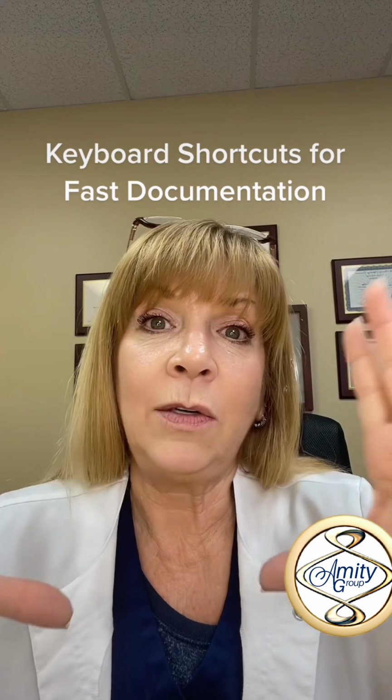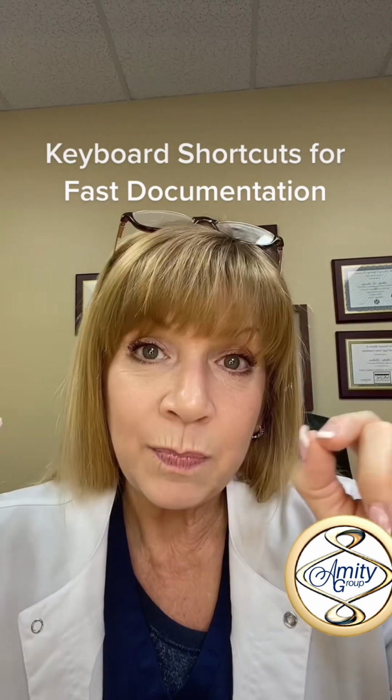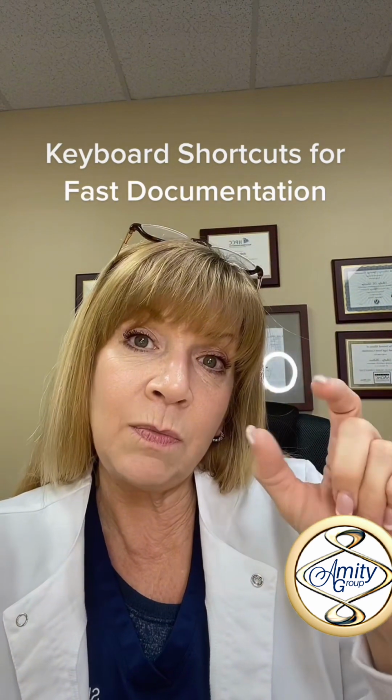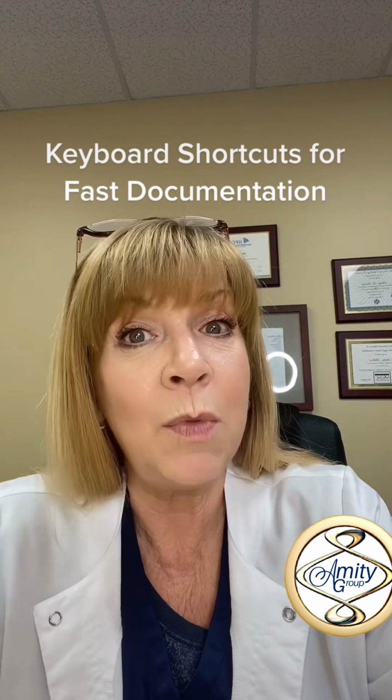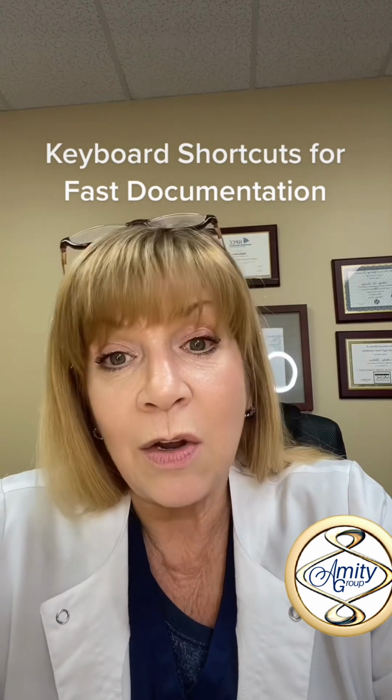Also, keep a little notebook or something. Write down what the 3-letter shortcut is that you use for each phrase, because at first you won't remember. After a while of doing it, you're going to remember.